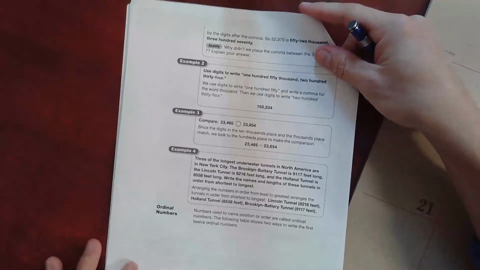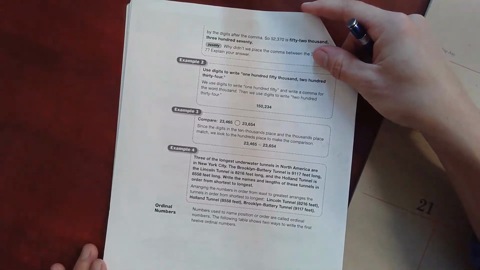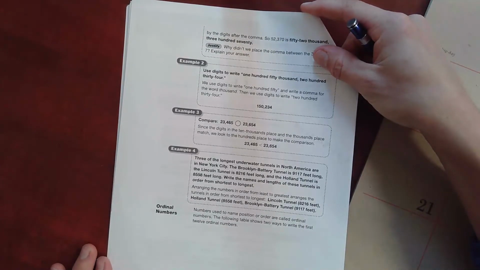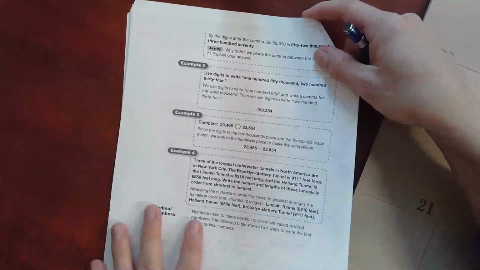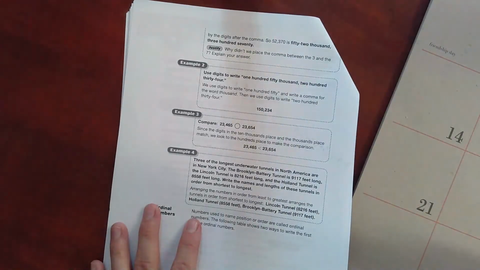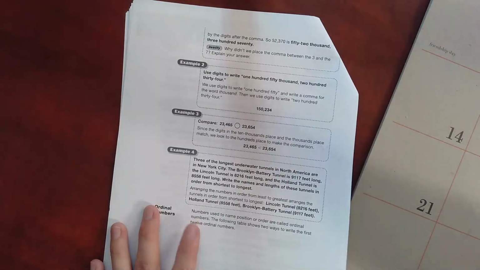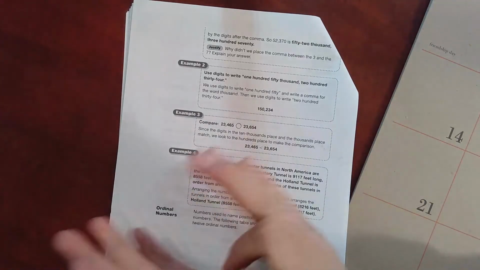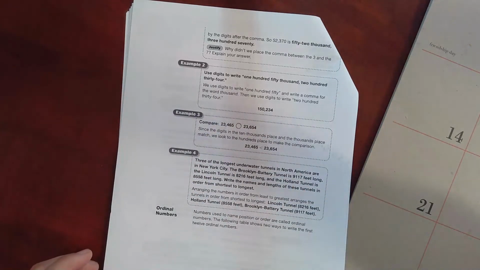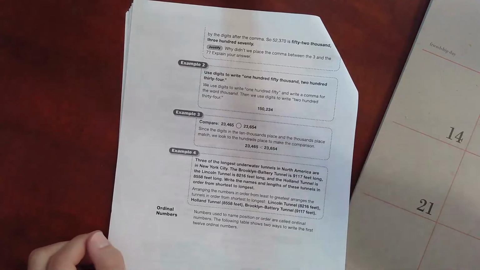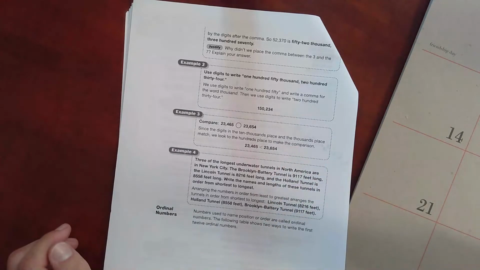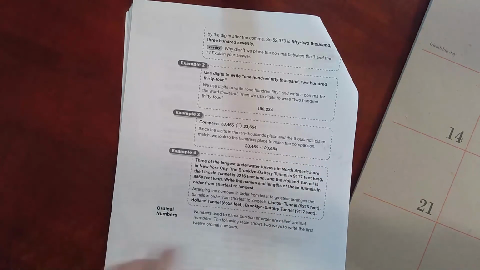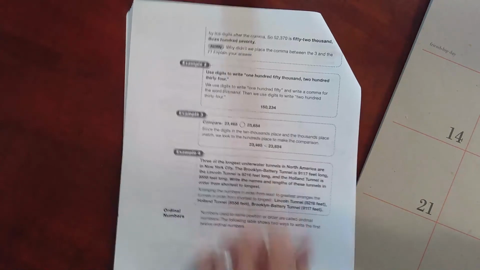Use digits to write 150,000, 234. Okay. Remember that hyphen there is important. Which number is bigger? Remember, it always opens towards the direction of the larger number, and it points to the smaller number. Points to the smaller, opens to the larger. Okay. Points to the smaller, opens to the larger.